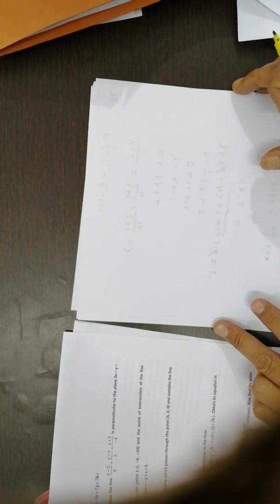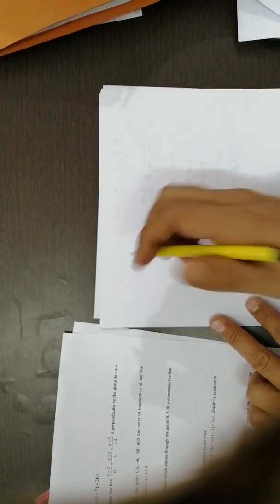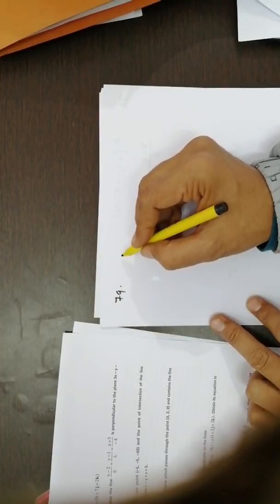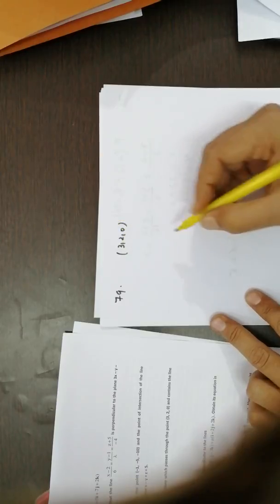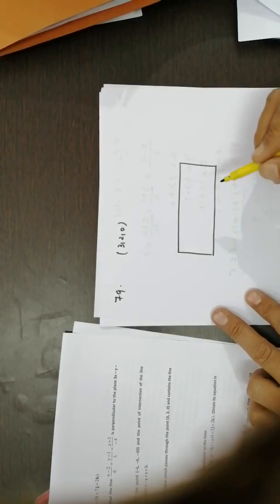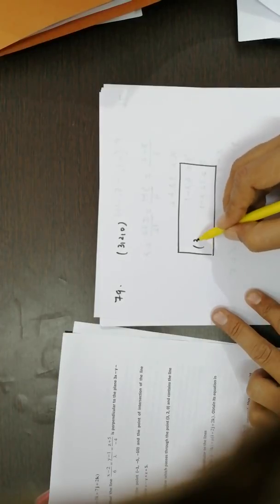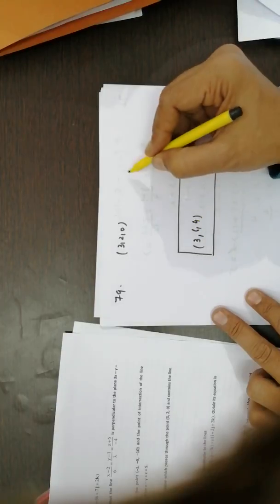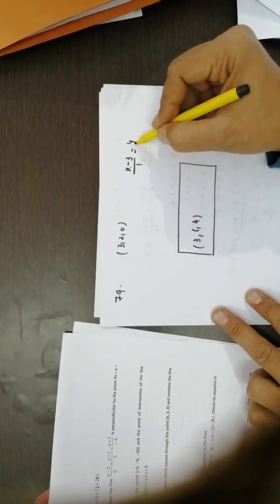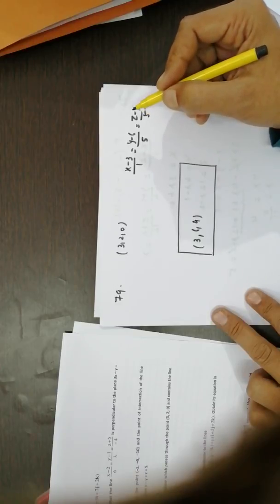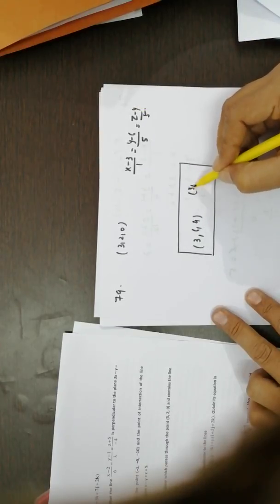Now we have question number 79: find the equation of a plane which passes through the point (3, 2, 0) and the plane is containing the line. It means that this plane is passing through (3, 6, 4), because the equation of the line is (x minus 3)/1 = (y minus 6)/5 = (z minus 4)/4, and the plane is also passing through the point (3, 2, 0).